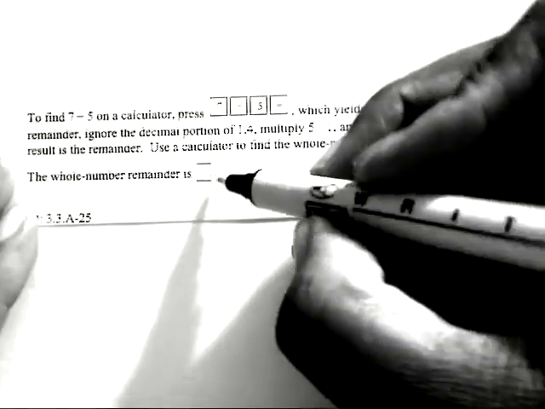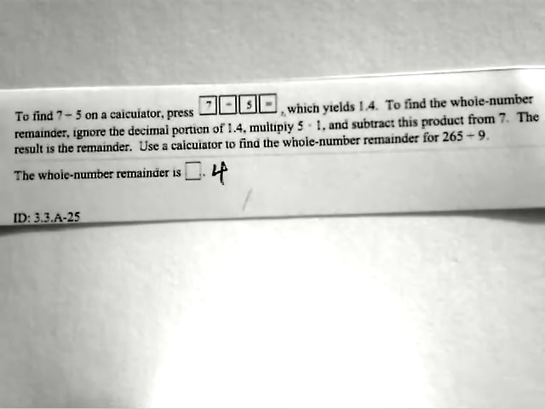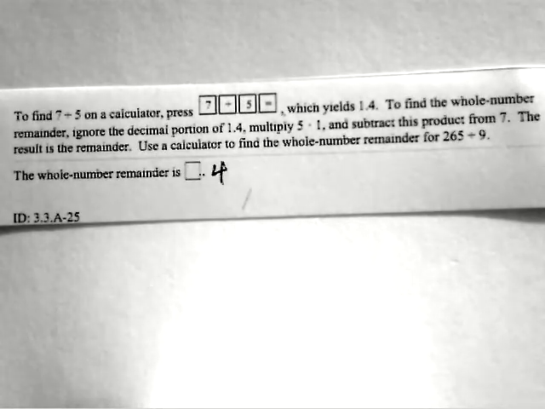So the whole number remainder is 4. Calculators only give you the decimal values. So if you want to find the remainder, you have to take that whole number part, multiply it by your divisor, and then take that value and subtract it from the dividend to get your remainder.